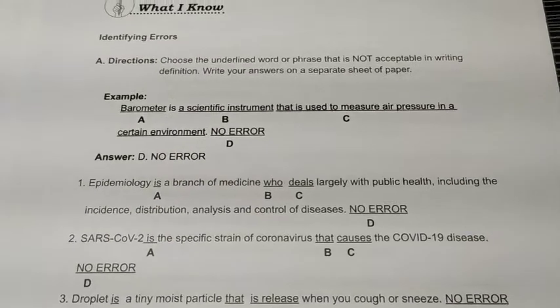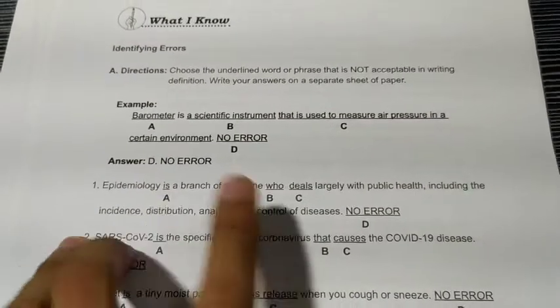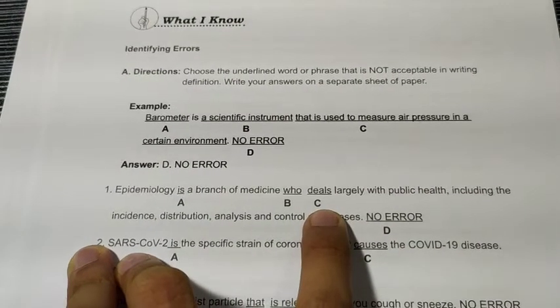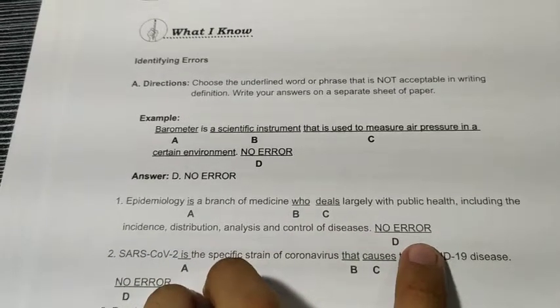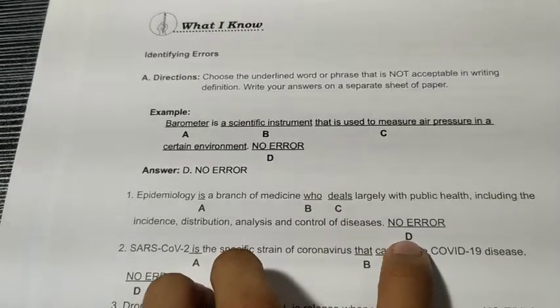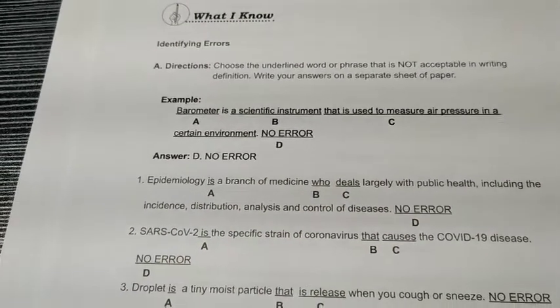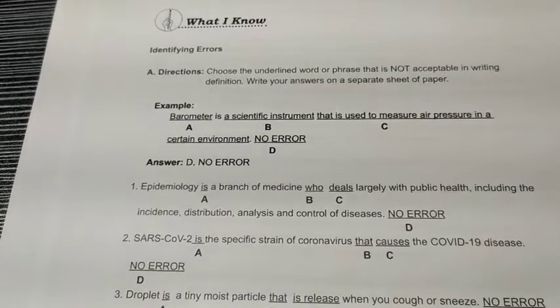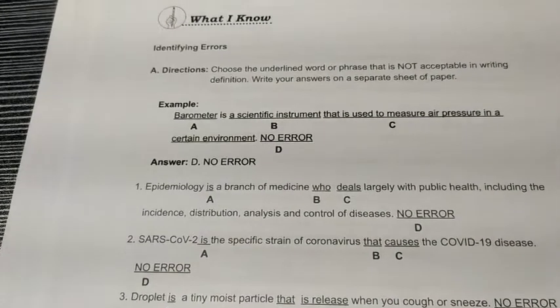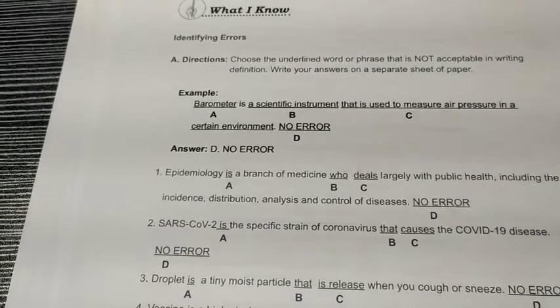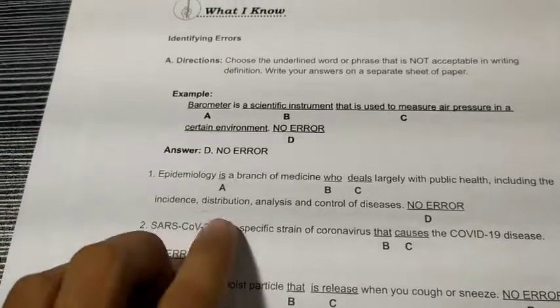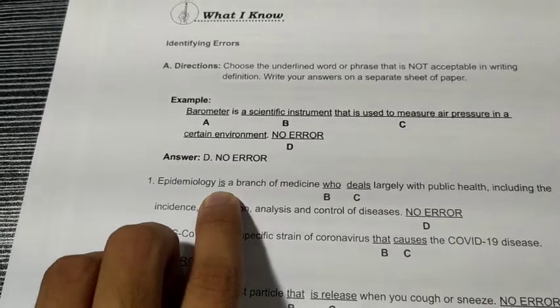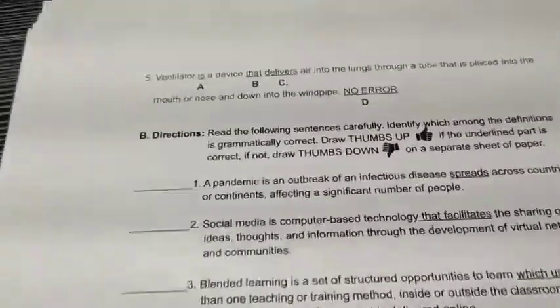The first underlined word is letter A, the second is letter B, and the third underlined word is letter C. If you think the sentence is correct and there is no error, you will answer letter D. If you think an underlined word is incorrect, you will write the corresponding letter below that word. You will do that until number 5.